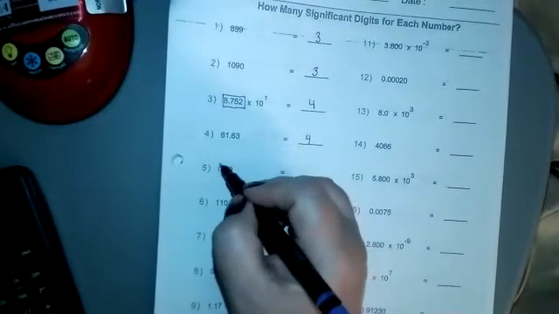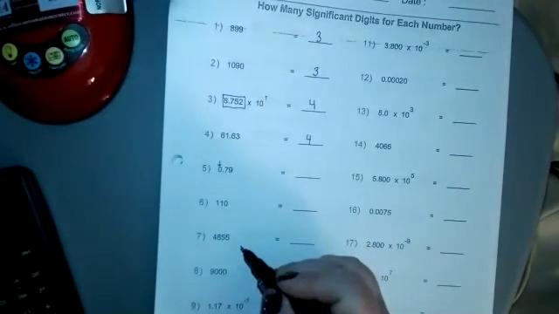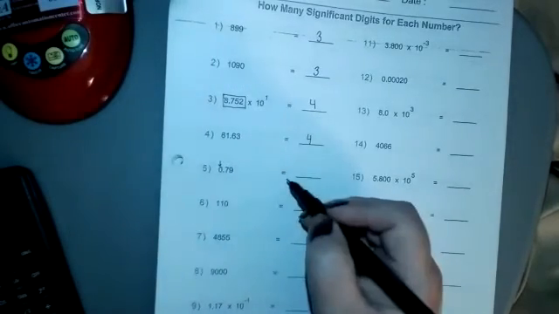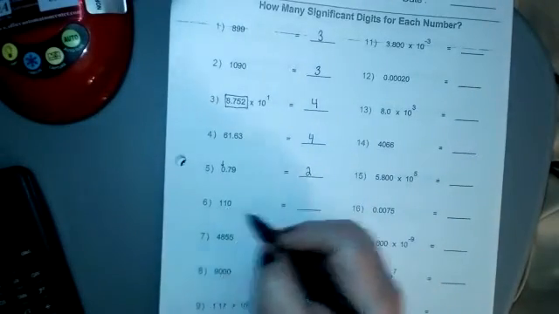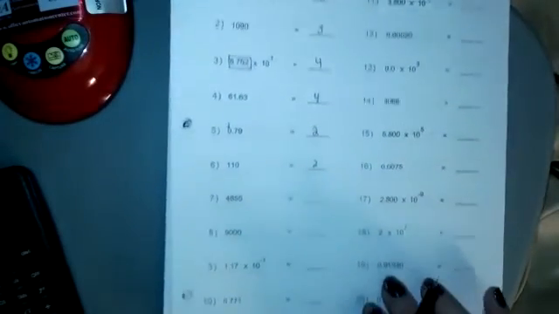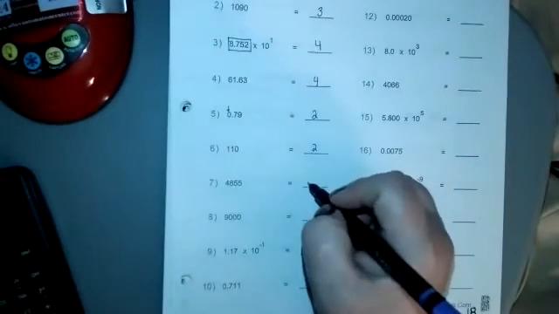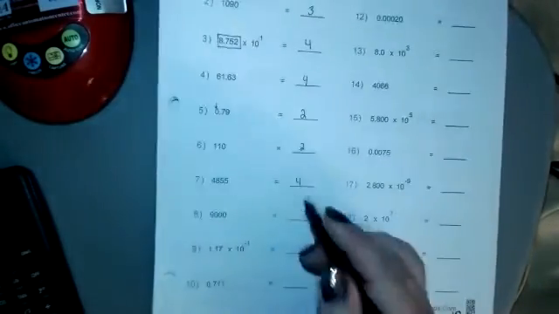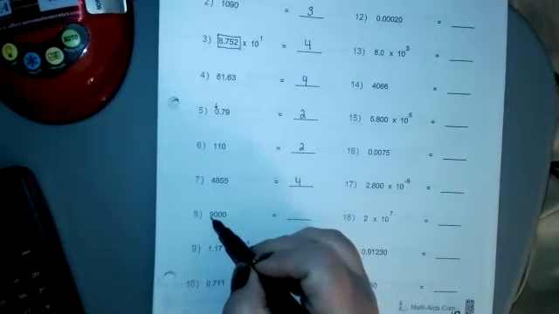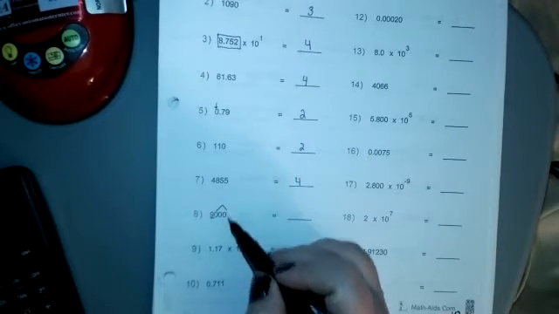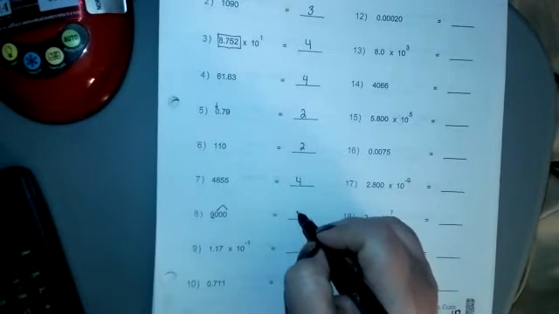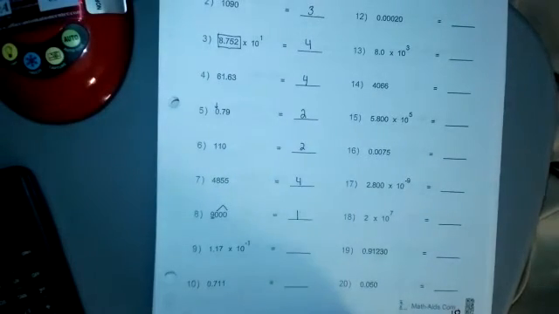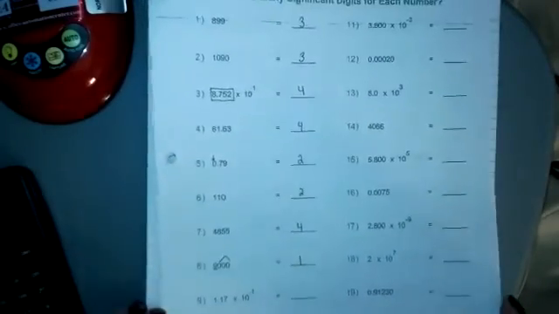This is, remember I told you that I put this 0 here because it helps me to not lose my decimal. So it is insignificant. So there's only 2 significant figures. So 6 would be 2 significant figures. 7 would be 4 significant figures. And then number 8 would be just 1. These 3 zeros are just placeholders, putting that 9 right there in the thousands place. So there's only 1 significant figure there, okay?